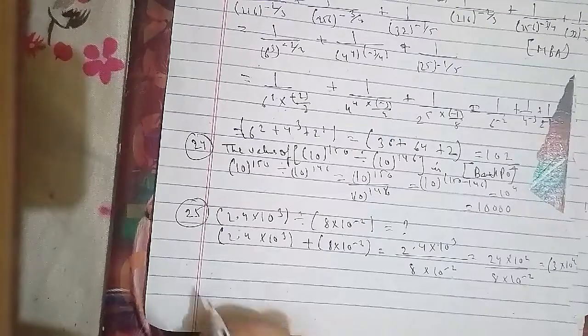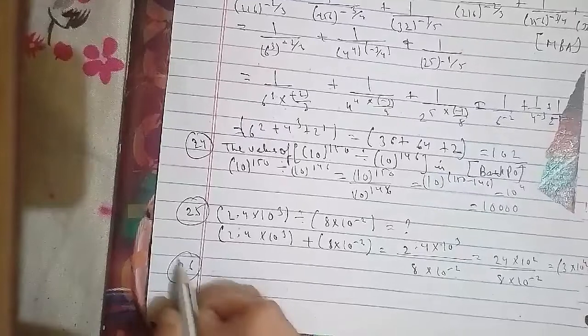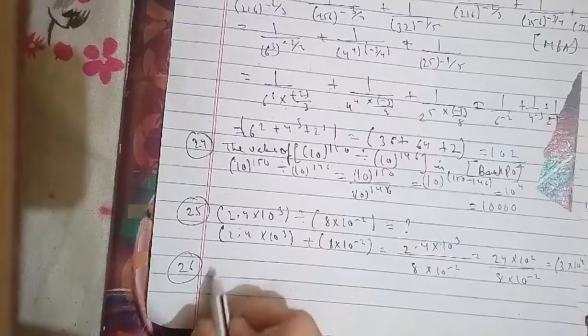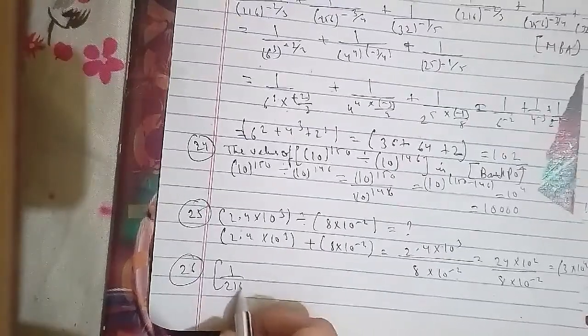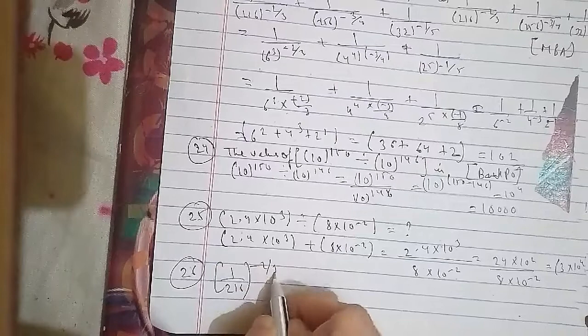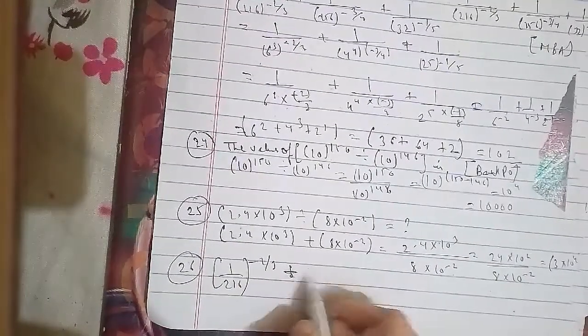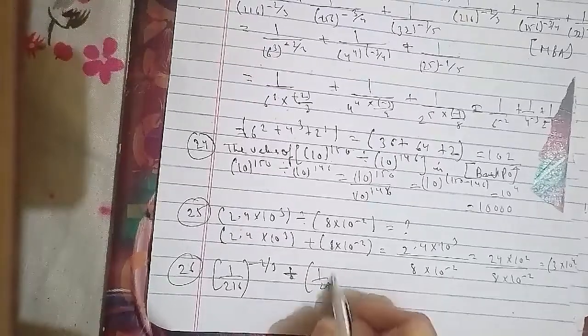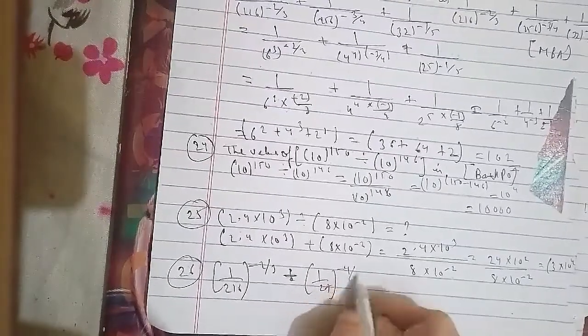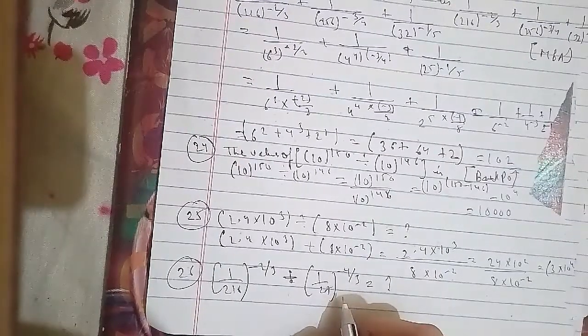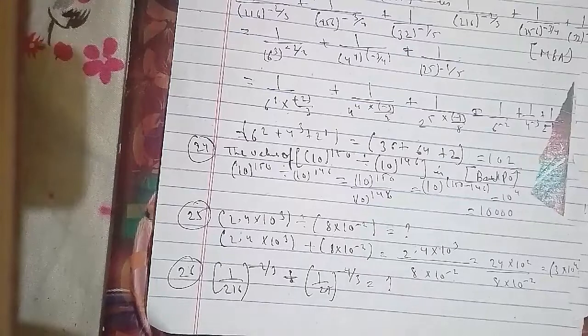So here it will be 216 power 2 by 3, and since the power is negative, it becomes positive after taking the reciprocal, divided by 27 with the reciprocal taken for 4 by 3. Then it is represented as 6^3 to the power 2 by 3 upon 3^3 to the power 4 by 3.